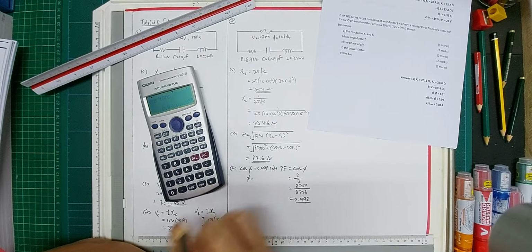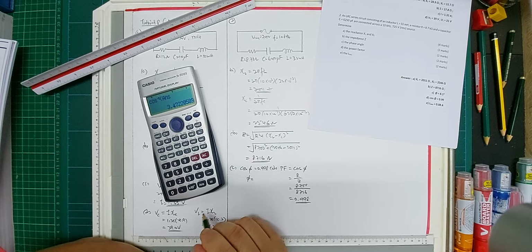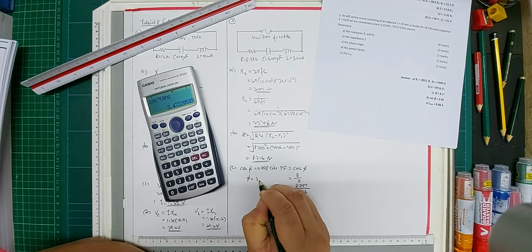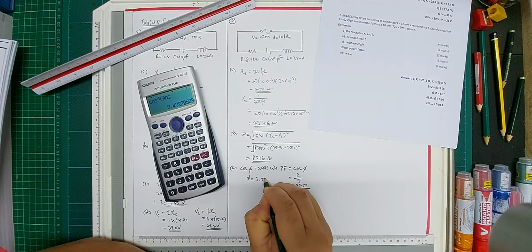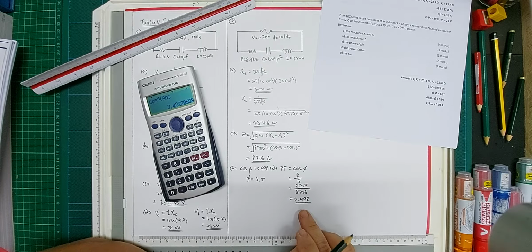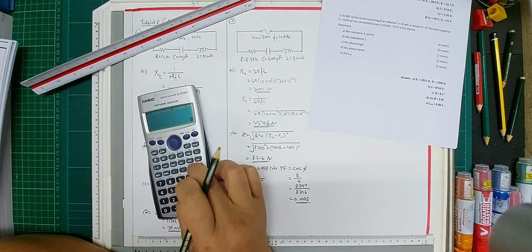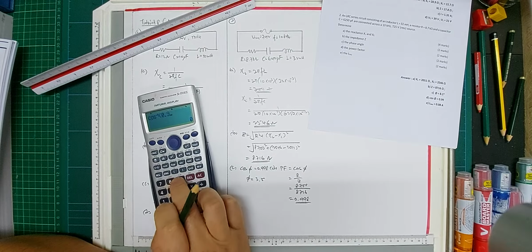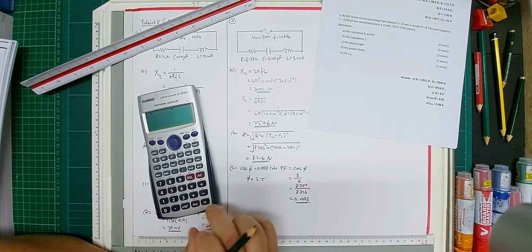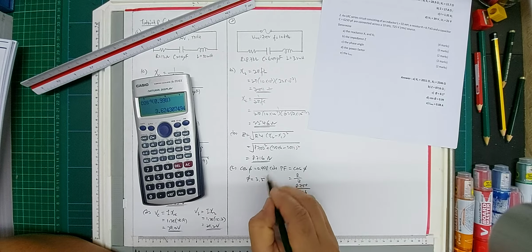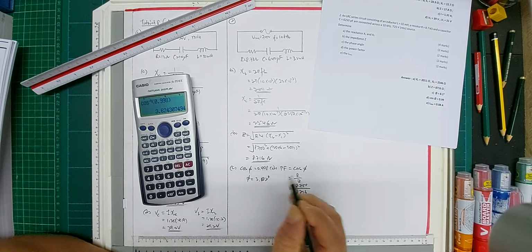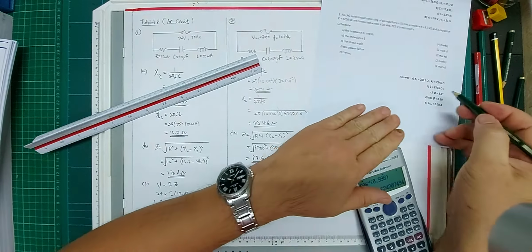Cosine. Very small angle, right? 3.5. Let me check, is it correct or not? We use inverse cosine of 0.998, see what do we have here? 3.62 degree, which is different from the given answer.